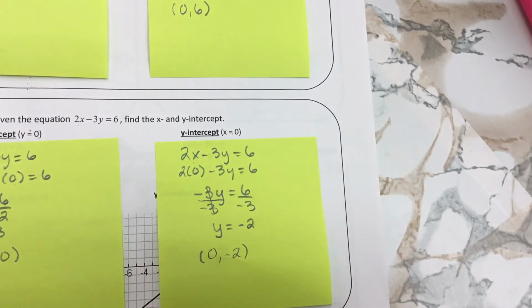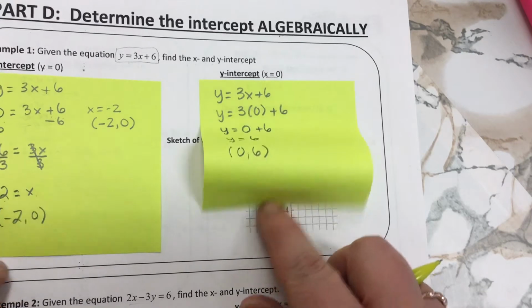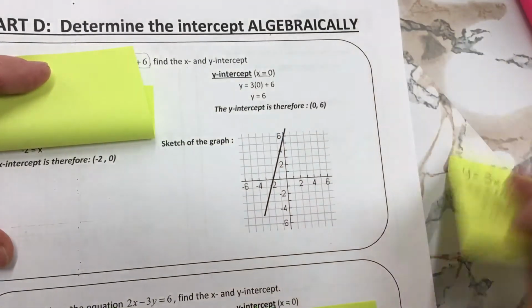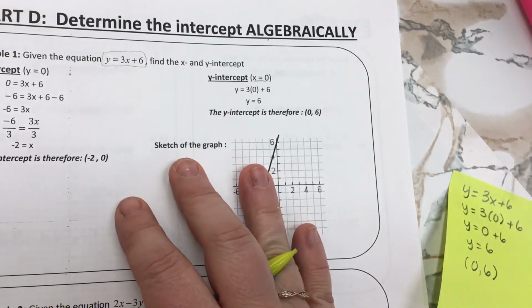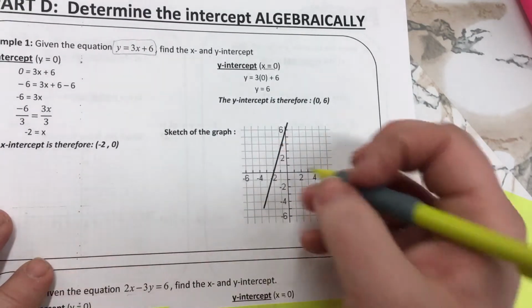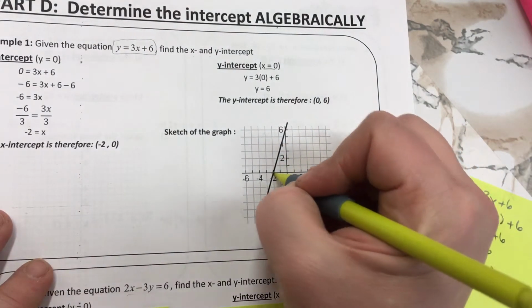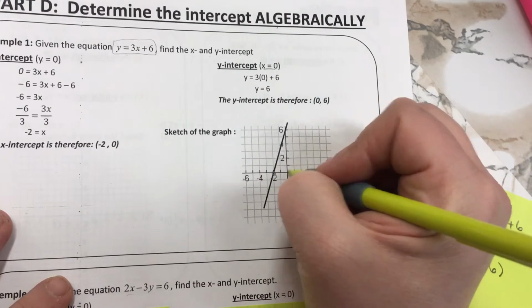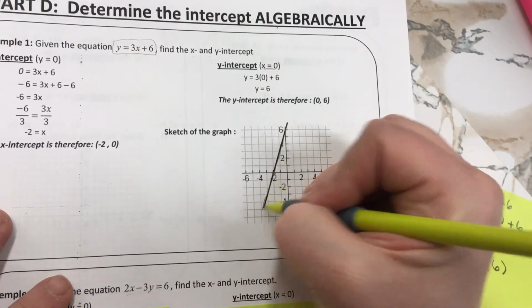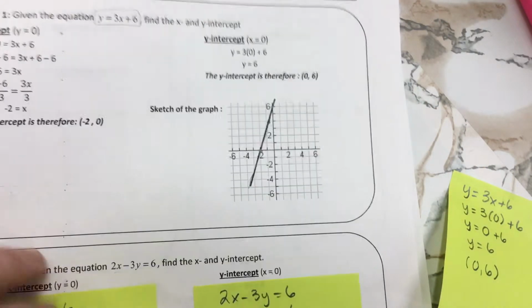Okay, so that's how you find it algebraically. And then we're going to ask you to put it on the graph. Okay, so when you put it on the graph, your x-intercept is (-2, 0), which is here. And your y-intercept is (0, 6). And then you just join the 2 points and you create your line.